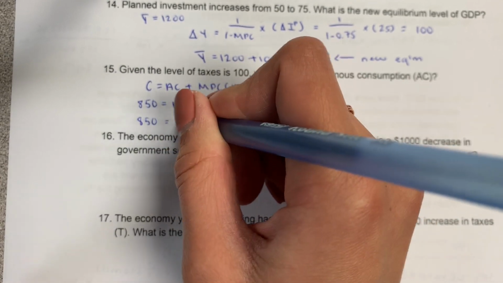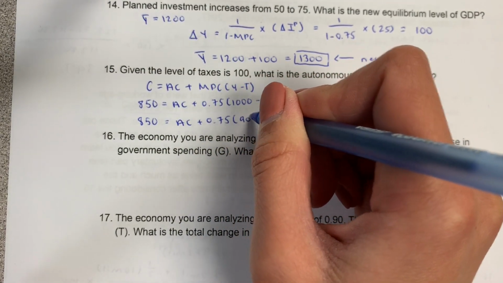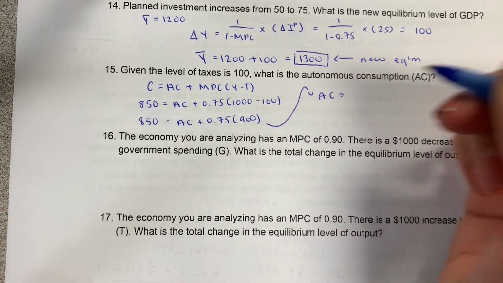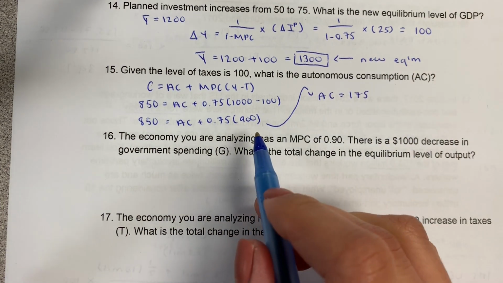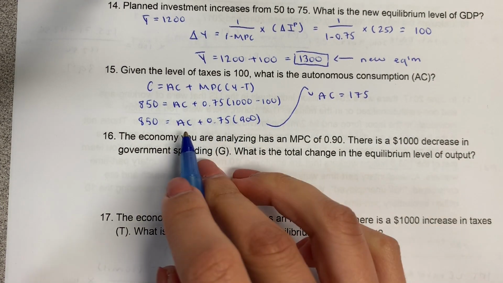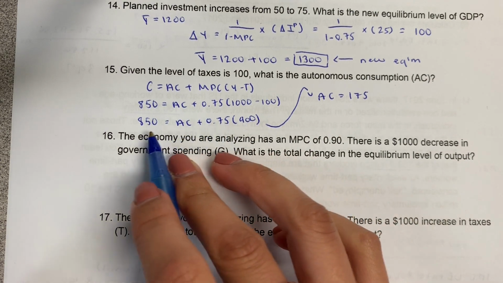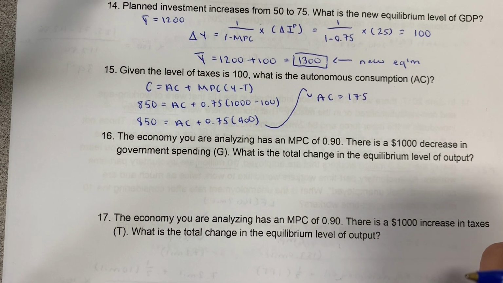850 is equal to autonomous consumption plus 0.75 times 900, right? So we're going to bring that up here. If we solve, this gives me autonomous consumption is equal to 175, right? Because all I'm doing at this point is multiplying this out, and then from there, I'm just subtracting that number from 850 to give me 175. Hopefully that makes sense up to this point.